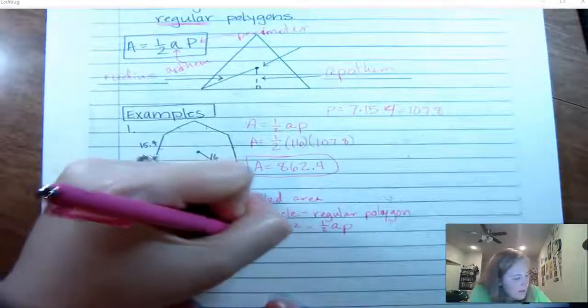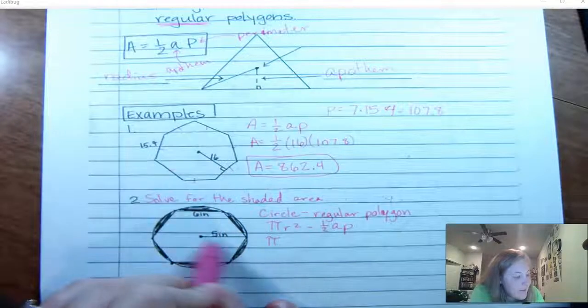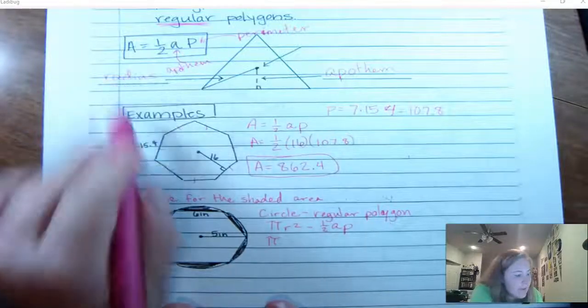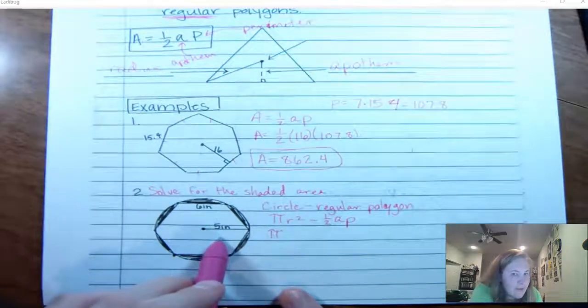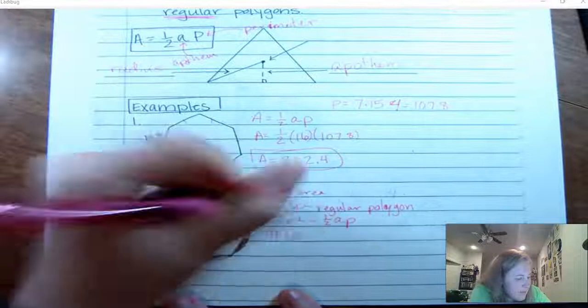Okay, so pi times the radius squared. So notice why this is called a radius. Well, it's the same. It goes to one of the vertices. It's called a radius up here, and it also is a radius down here. So it's kind of interesting how that works out.